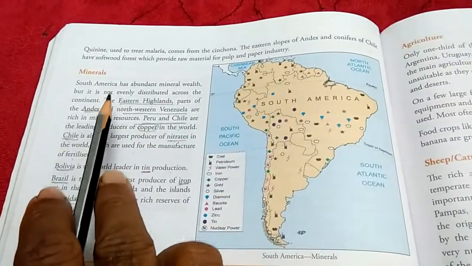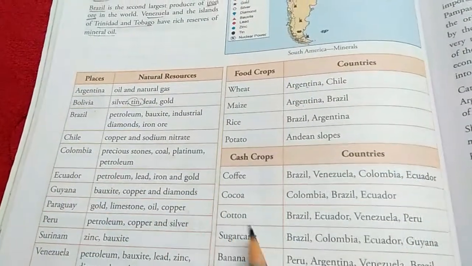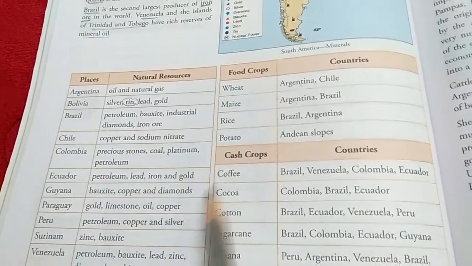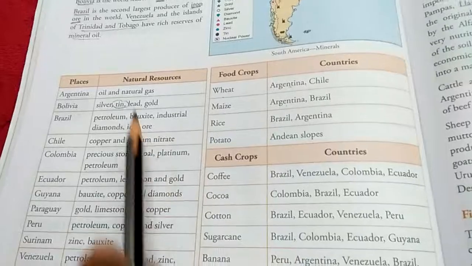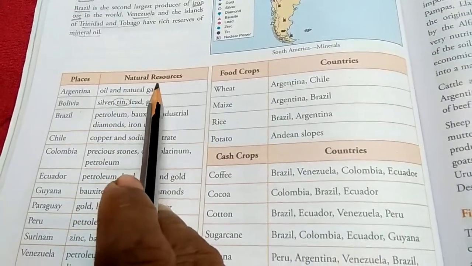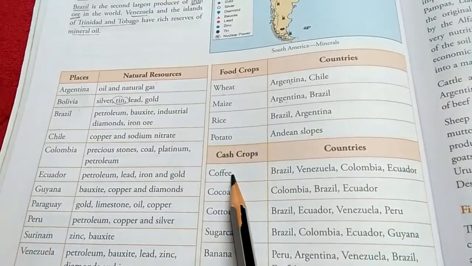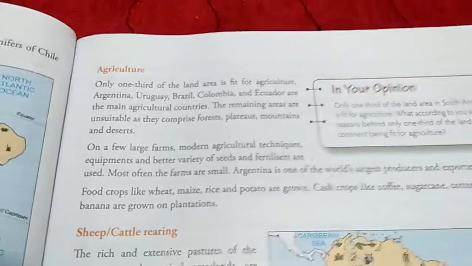I had taught you up to minerals. Okay, and I had also asked you to learn this table, which minerals are found in which country. Okay, these are the minerals, the natural resources, over here the food crop and the cash crop. Now we go to agriculture.